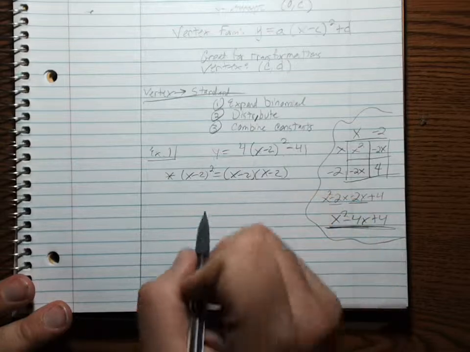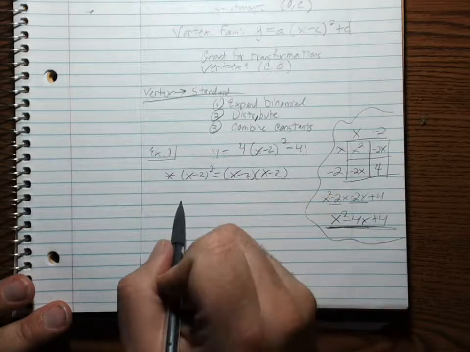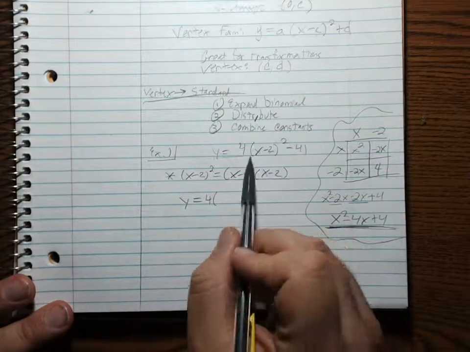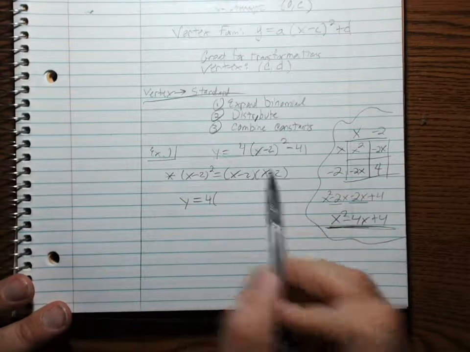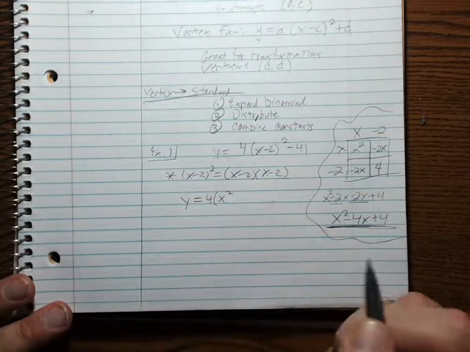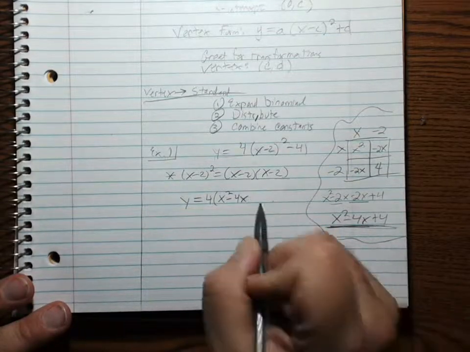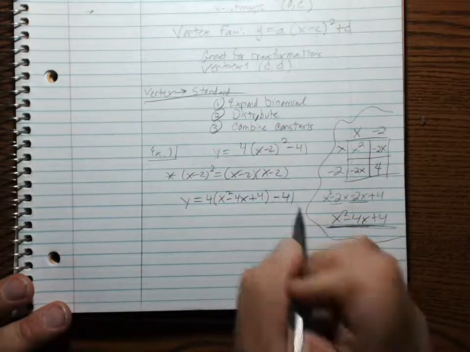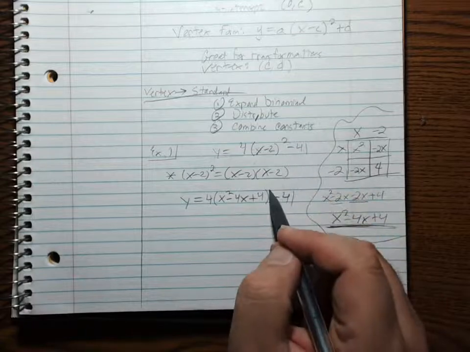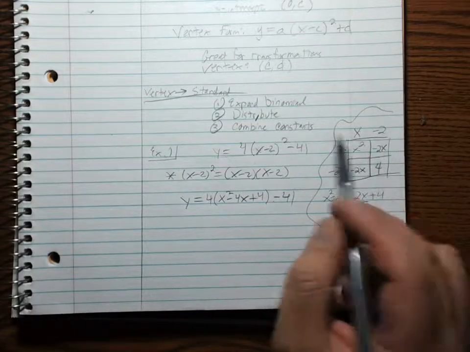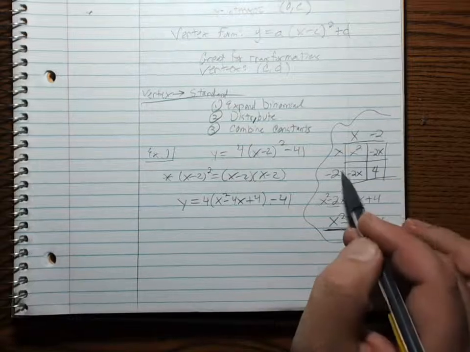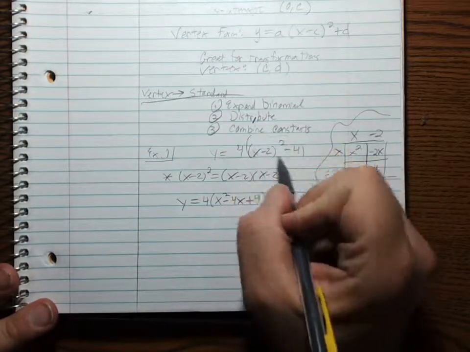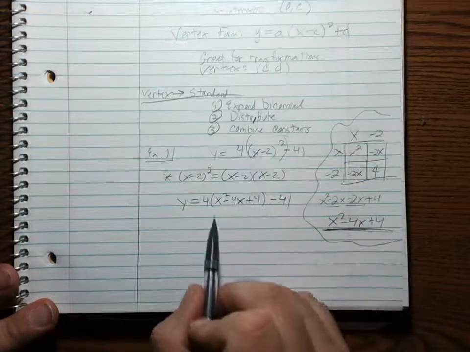When I expand the binomial then, I get y equals 4 times, and then this whole piece here, we just expanded it. So it's now become x squared minus 4x plus 4. And then outside is minus 41. Some of you are going to want to put a squared on here. No, we found the squared. We used the squared when we multiplied it by itself. So that's gone. What's important is to recognize that this whole thing is being multiplied by 4. That's why the 4 is out here.